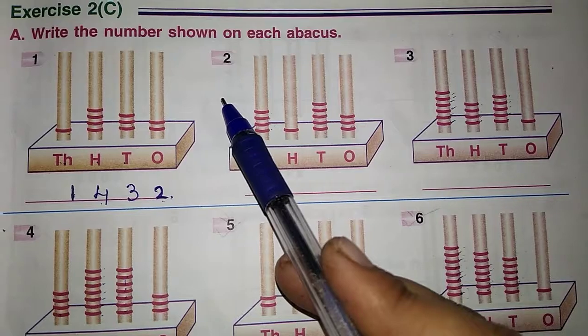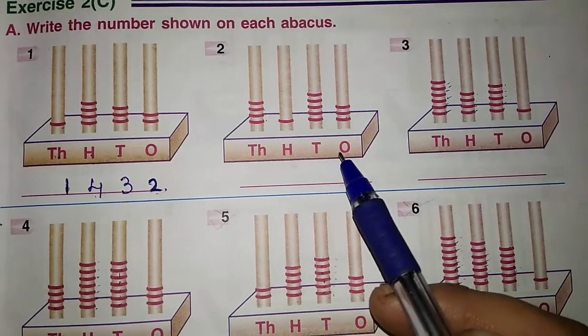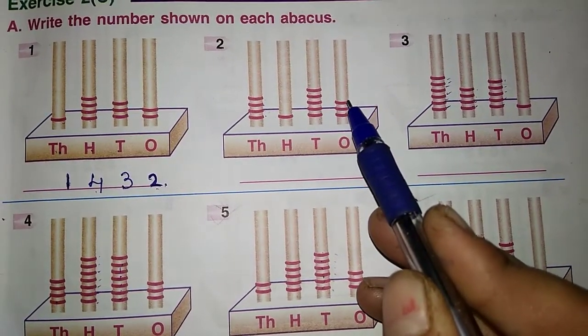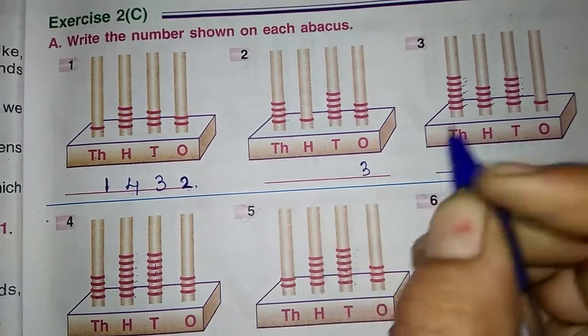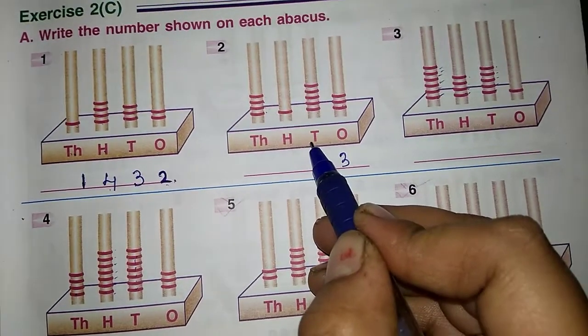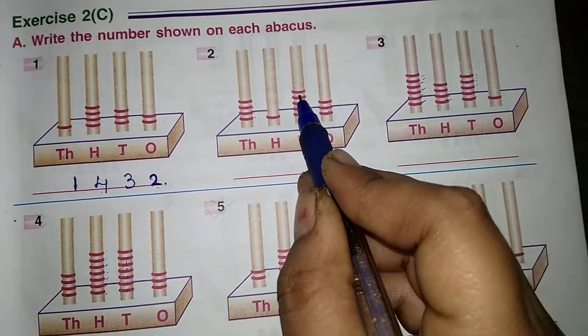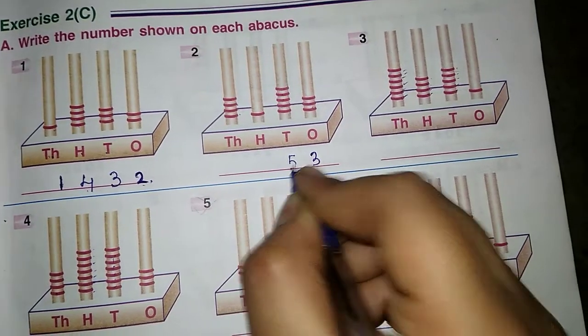Now, second sum, you have to see in one spike, how many rings are there children? 1, 2, 3 rings are there. Then you have to write here 3. In a 10 spike, how many rings are there children? 1, 2, 3, 4, 5. You have to write here 5.